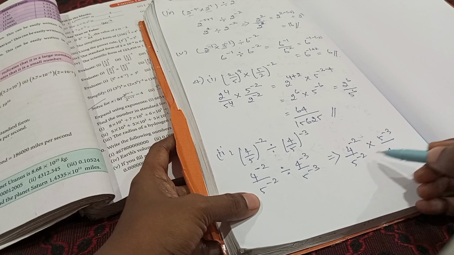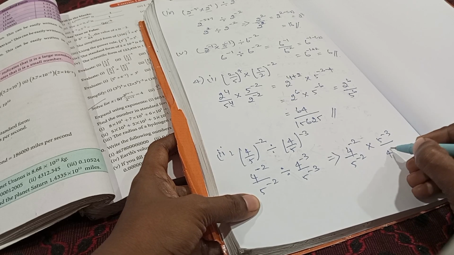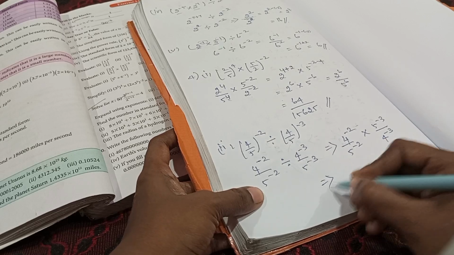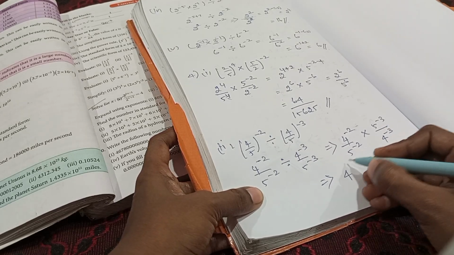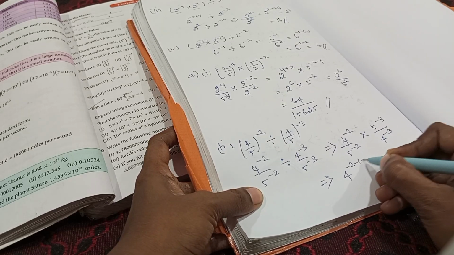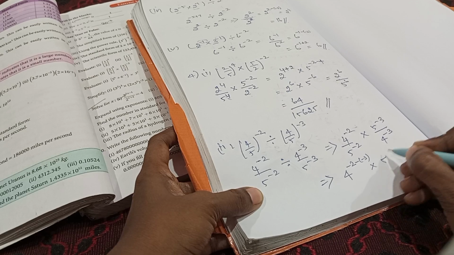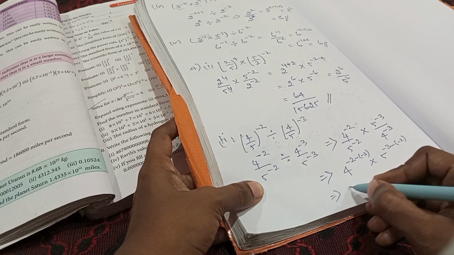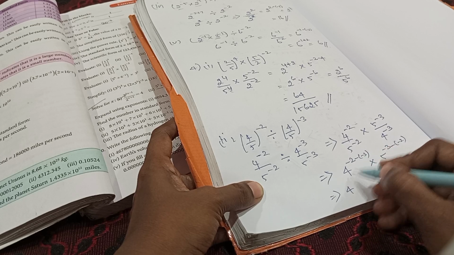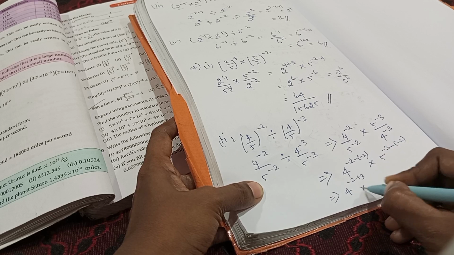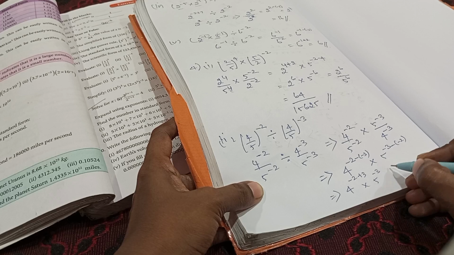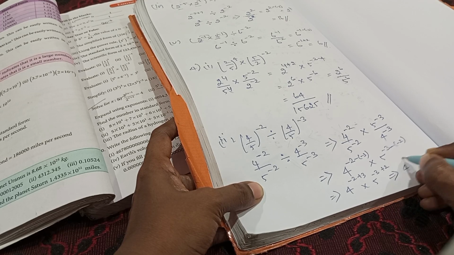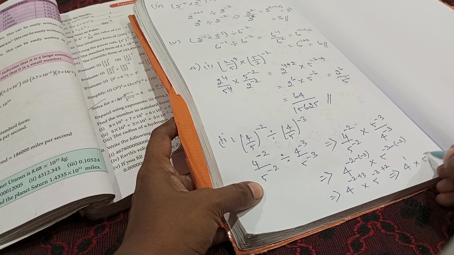So it comes in the numerator 5 to the power of minus 3 divided by 4 to the power of minus 3. So using the law, 4 to the power of minus 2 minus of minus 3 into 5 to the power of minus 3 minus of minus 2. So it becomes 4 to the power of minus 2 plus 3 into 5 to the power of minus 3 plus 2. So what happens? 4 power 1 into 5 to the power of minus 1.